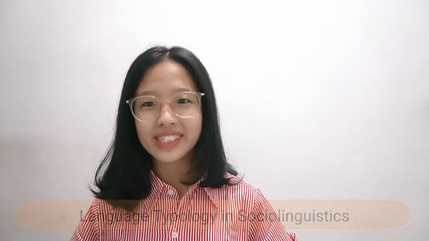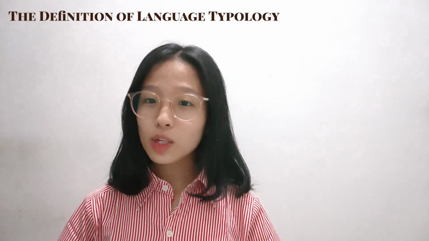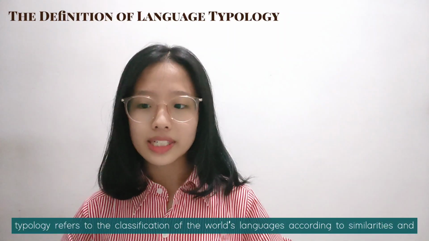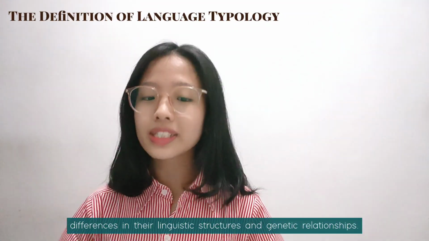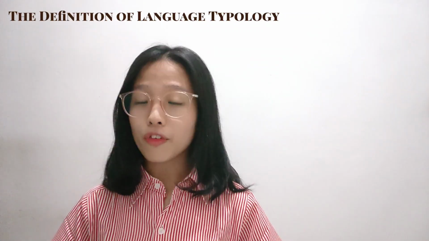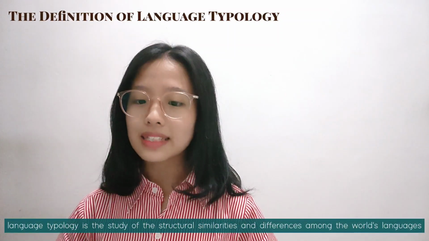Today, I would like to explain about language typology in sociolinguistics. In linguistics, typology refers to the classification of the world's languages according to the similarities and differences in their linguistic structures and genetic relationships. Therefore, language typology is the study of the structural similarities and differences among the world's languages.